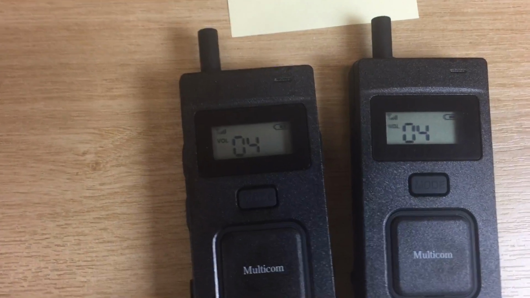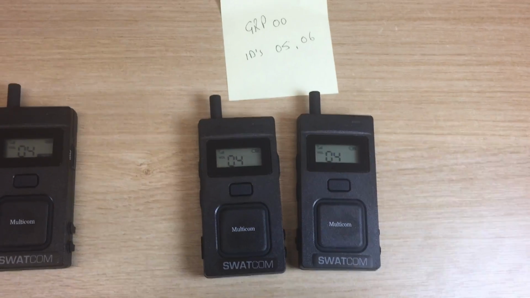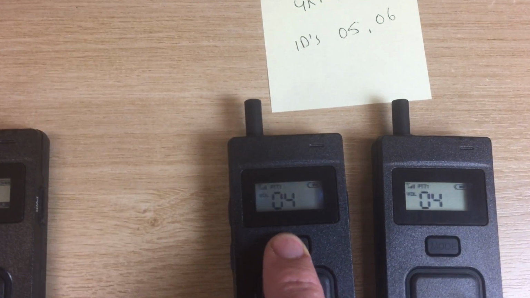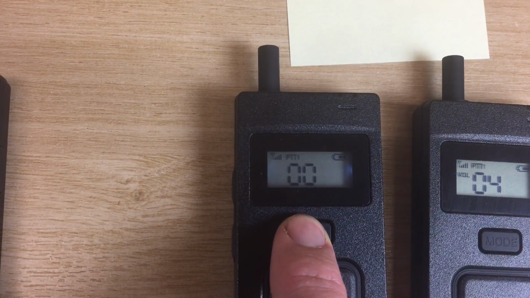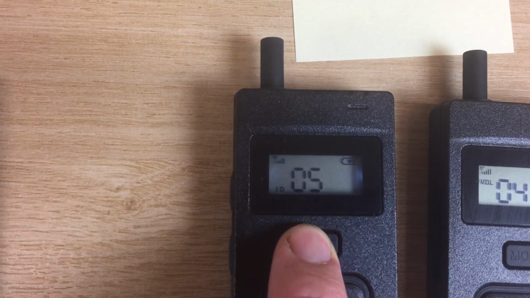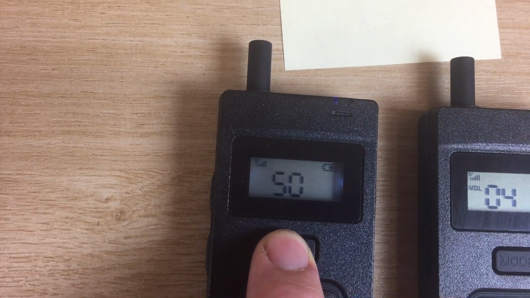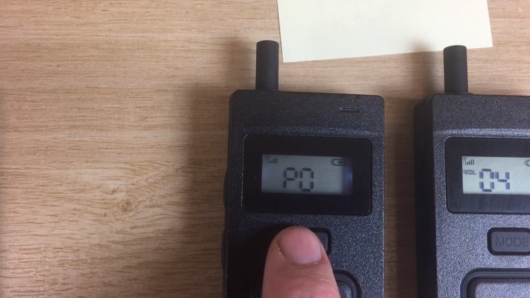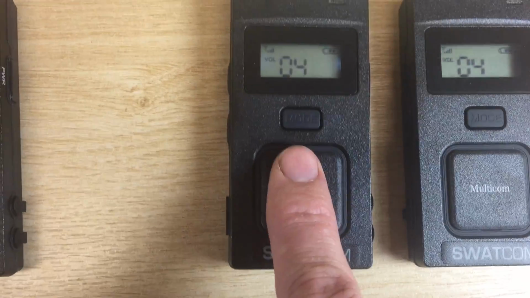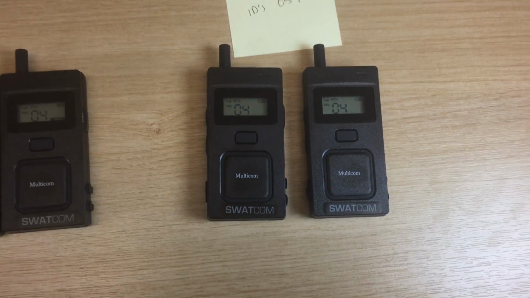If you want them to talk, you have to have the PO set selected within the selection process. So 00, ID 05, SO for side tone, and then transmit on and off. It has to be to PO. If you go to PF, it means that your PTT is disconnected.